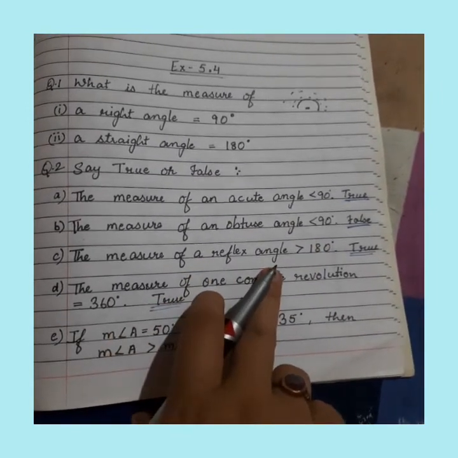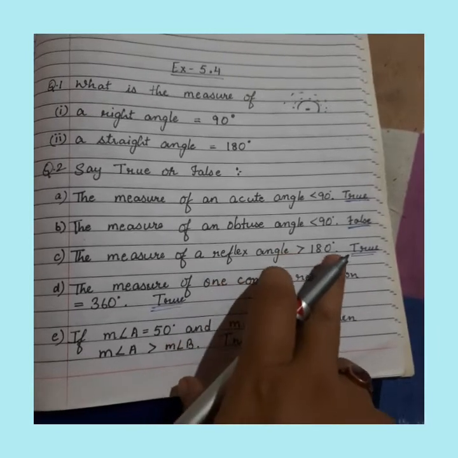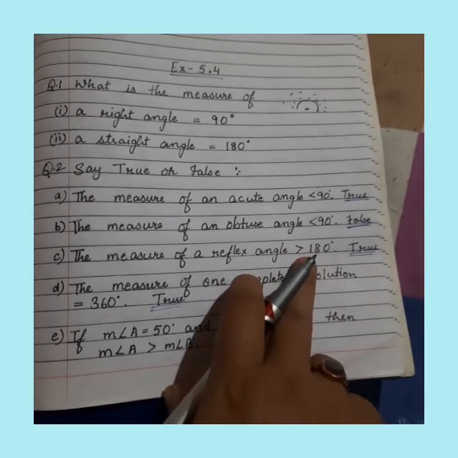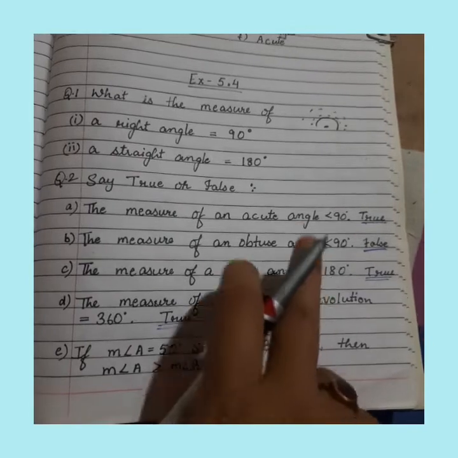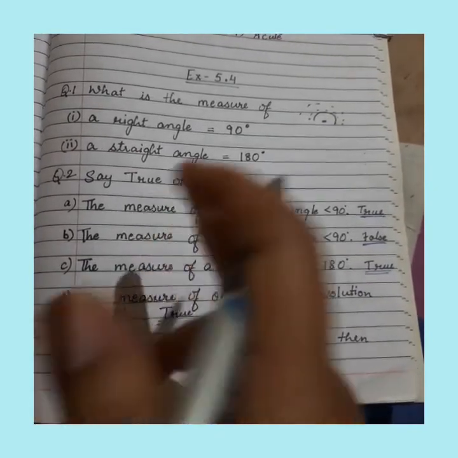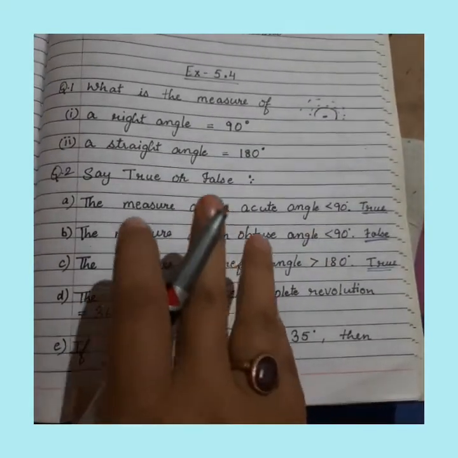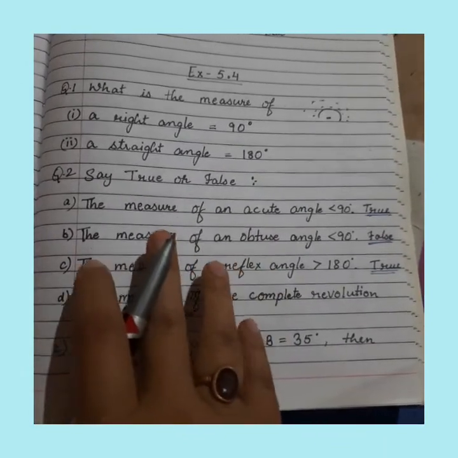The measure of a reflex angle is greater than 180. Yes, it is true, because a reflex angle measures between 180 and 360 degrees, like 200, 270, we have seen in the notes.